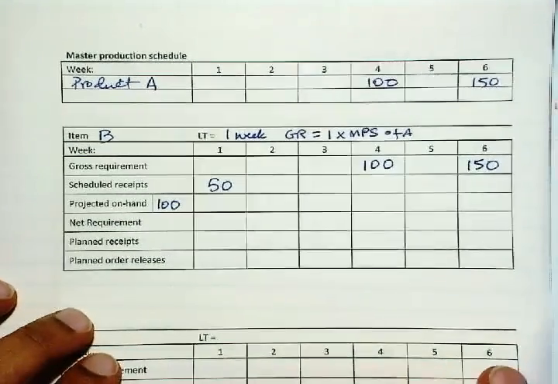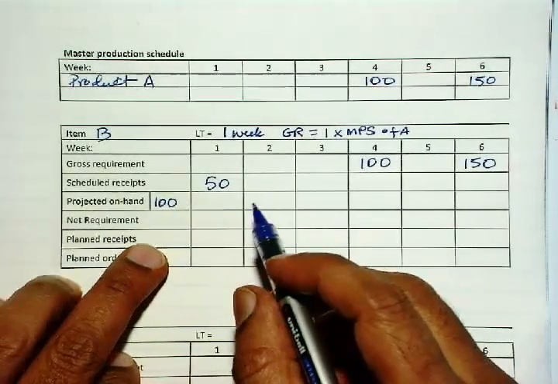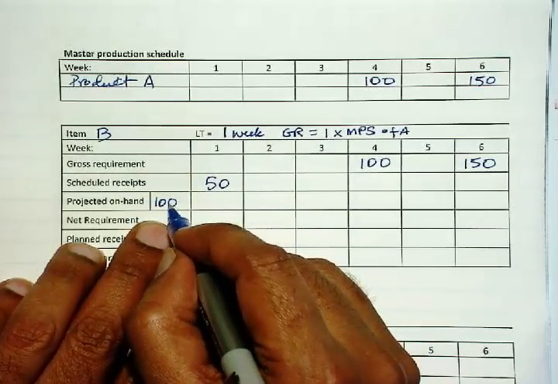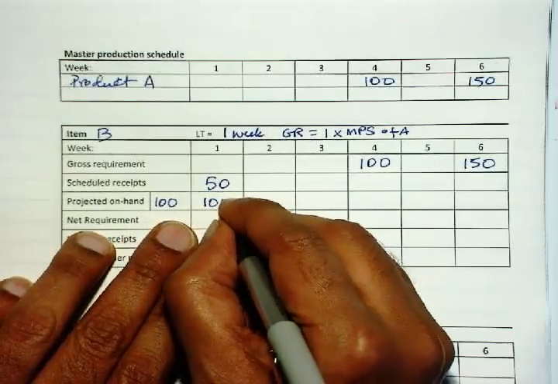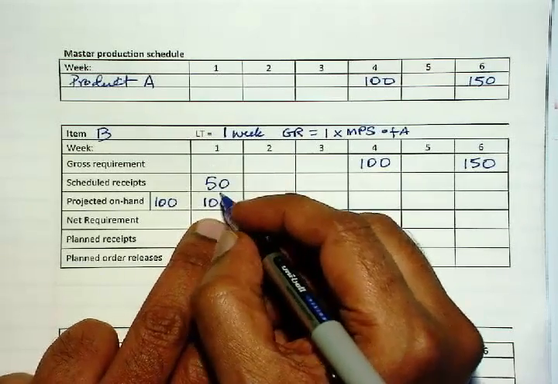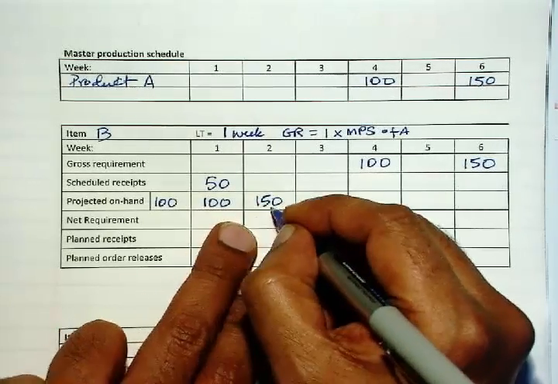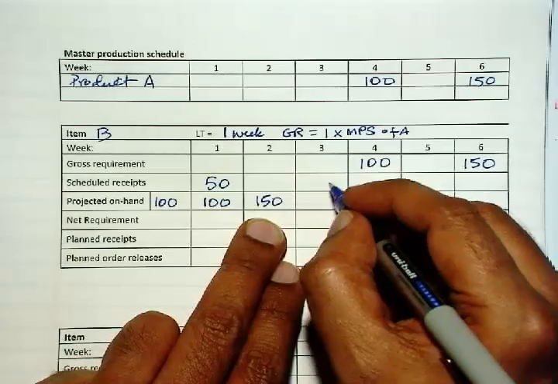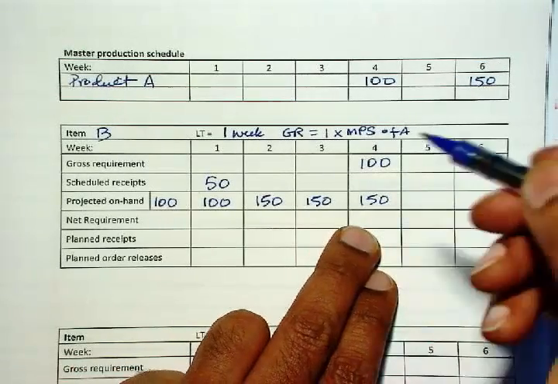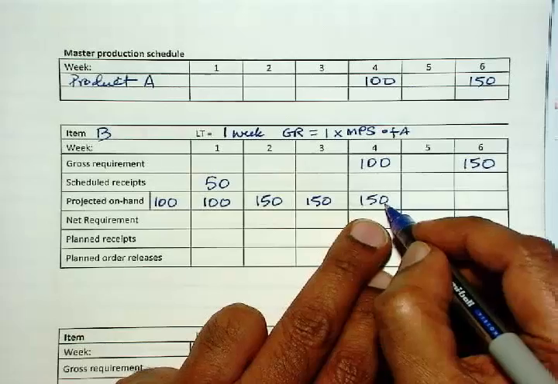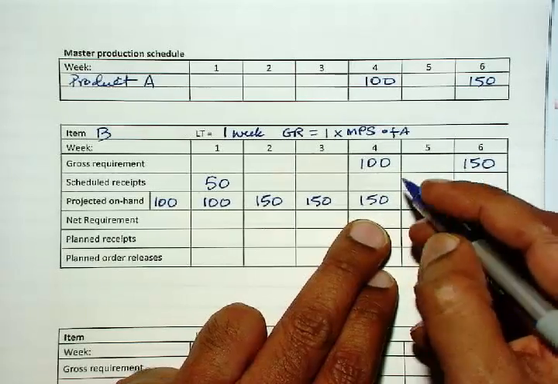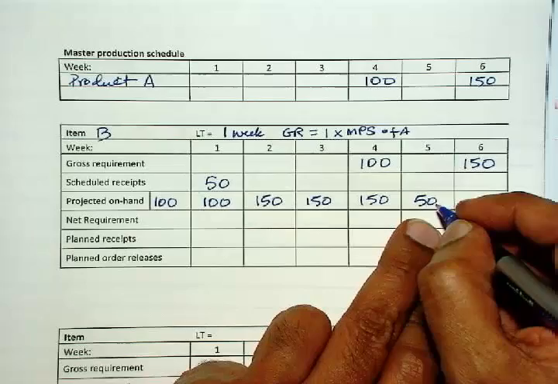Okay, so now we have everything we need to do the computations. So these are projected on hand at the beginning of the week. So we start with an actual on hand of 100. Now 50 units are coming in. So 150 is the projected on hand at the beginning of week 2. So there is nothing happening here. So that 150 will remain as the projected on hand at the beginning of each of those weeks. In week 4, we have a gross requirement of 100. So that 100 will be taken out of this 150. So you'll begin week 5 with 50.